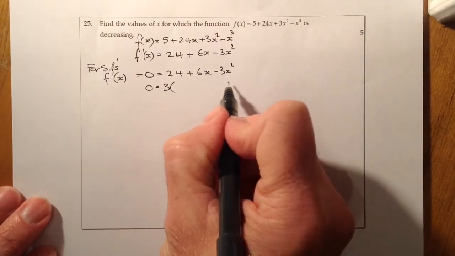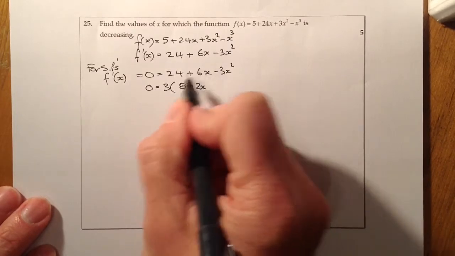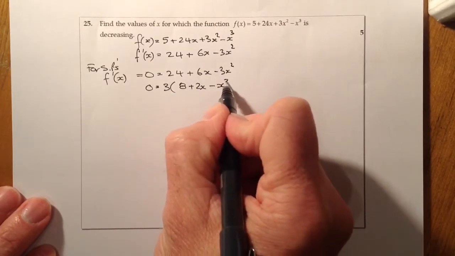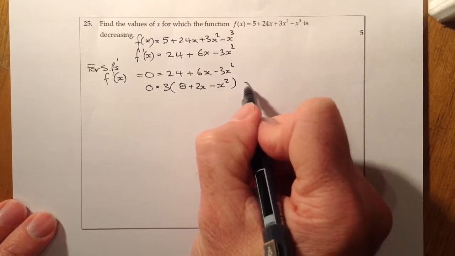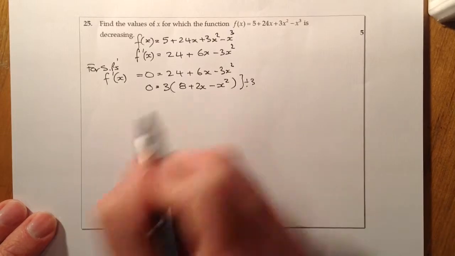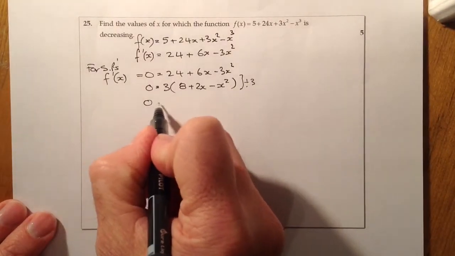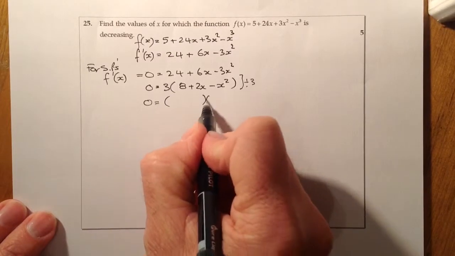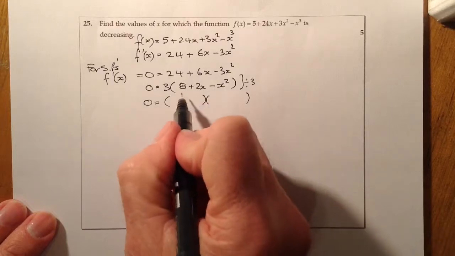A common factor of 3 first of all. So that'll give me 8 plus 2x, and the 3 coming out there will give me minus the x squared. From there I can divide through by 3, and I'll get rid of that 3 there, because 0 divided by 3 is 0. So on this line I'm just going to go straight and factorise this bit in the middle here. I'm going to sort that out.